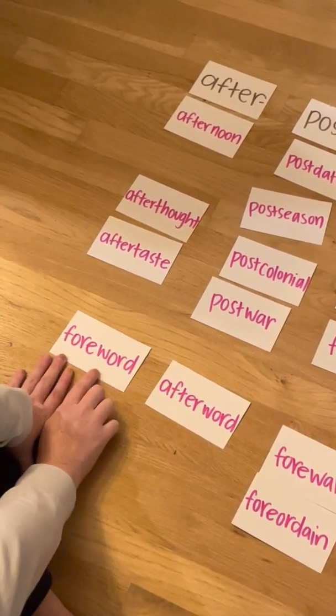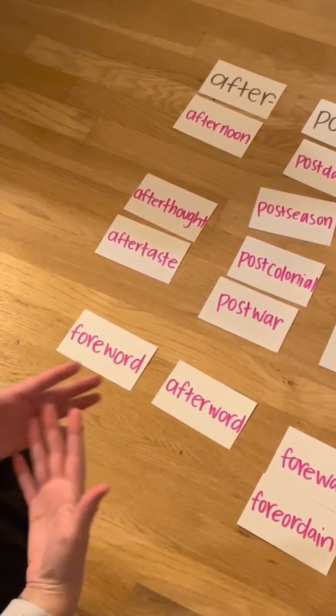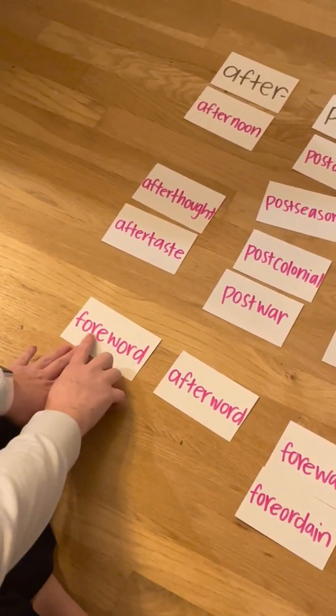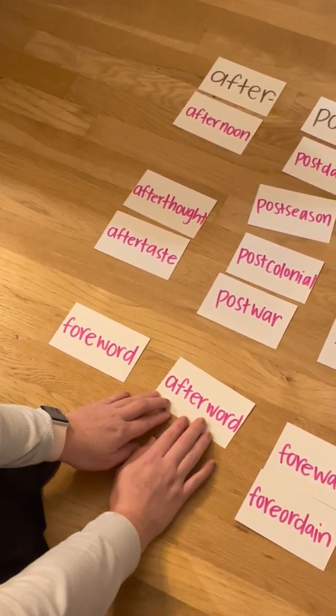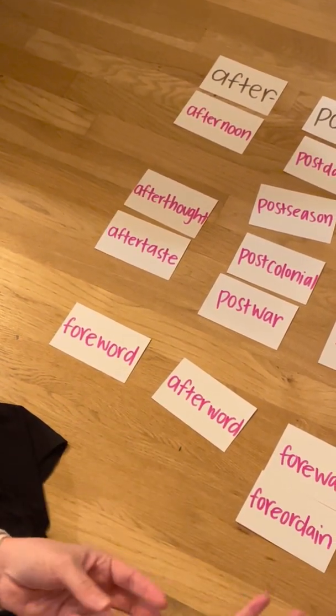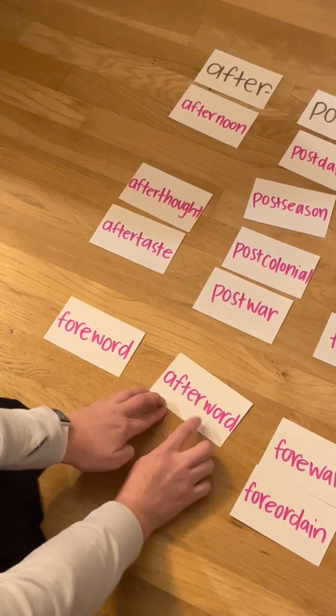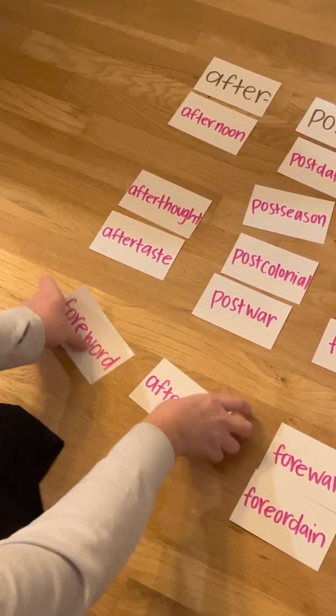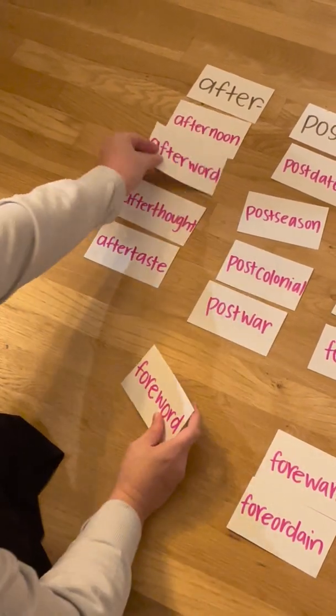So a foreword to a book, most authors will have a foreword in their book, and it's something you read before you start reading the book. So foreword is before. Afterword would be something in a book that is added on to the end of the book, not a part of the book, just discussing the book. That's an afterword. So it's going to come following the book. It's going to come after the book. Now, I'm going to put these in the right one.